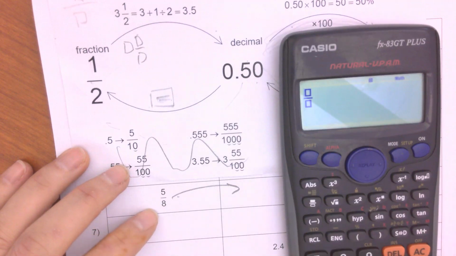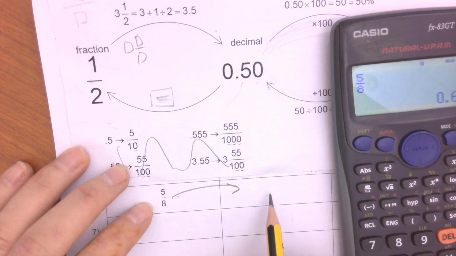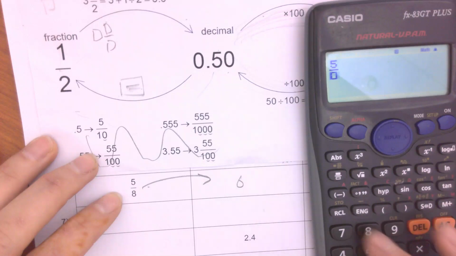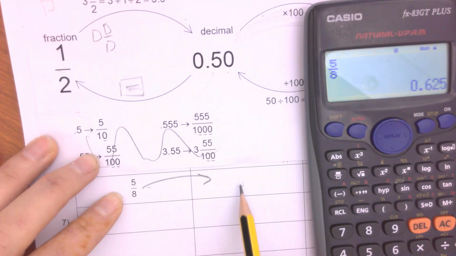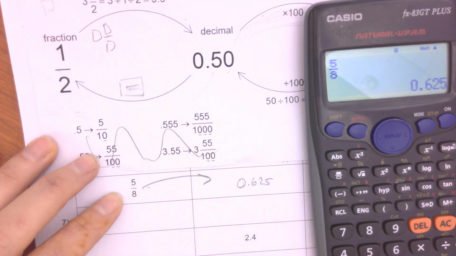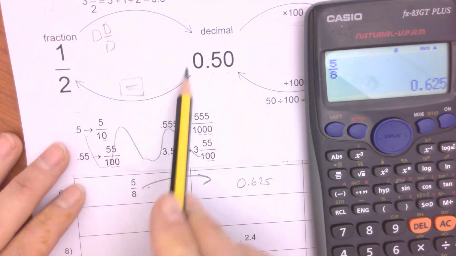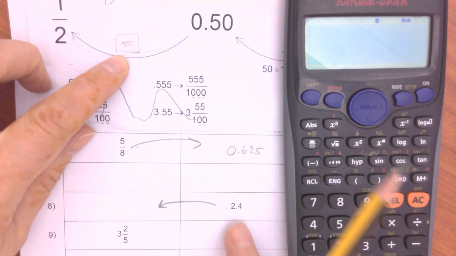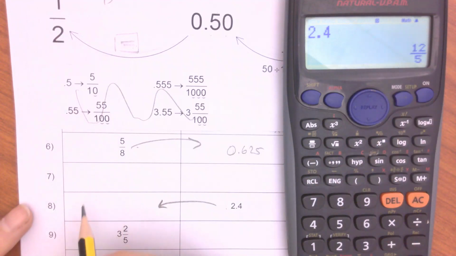5/8. Push SD. Now I get a decimal. Let's do that again. 0.625. Now here I have a decimal and I want to change it to a fraction. I can just put it in and push the equal button. So here, 2.4, push equals, and there's my fraction, but this is 12/5, which is improper.